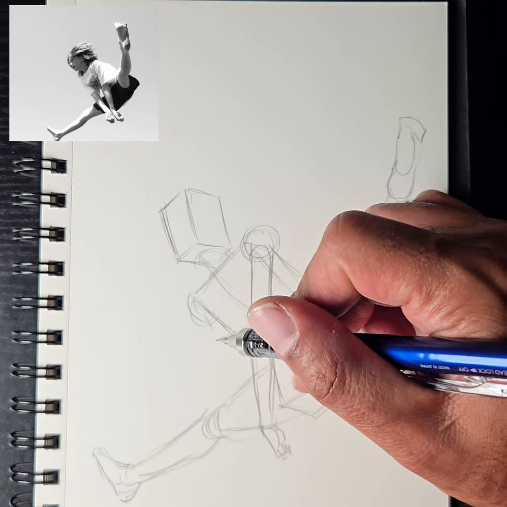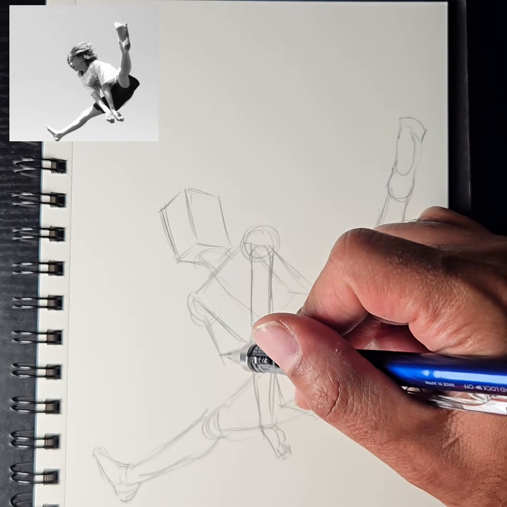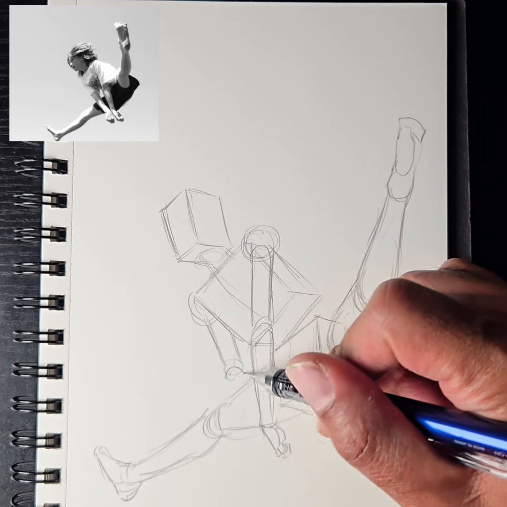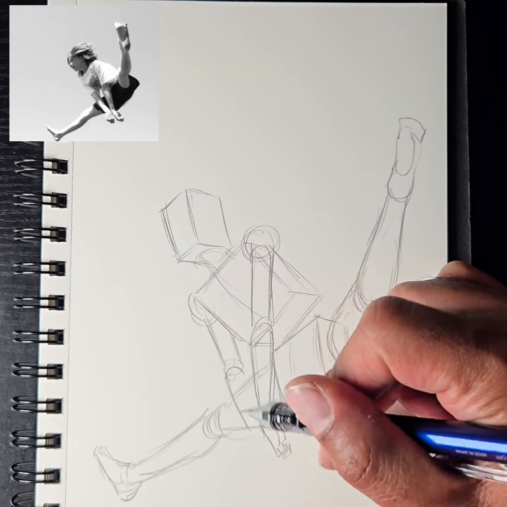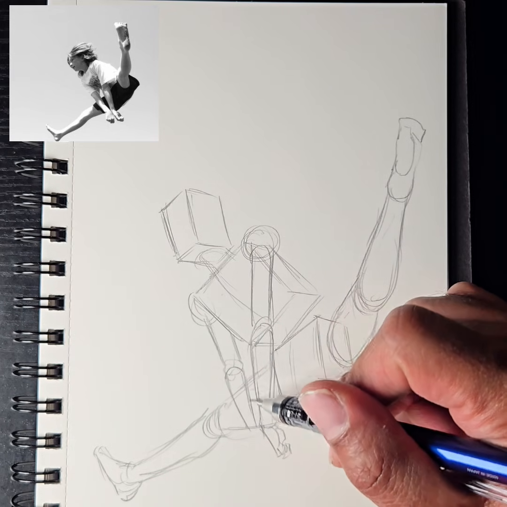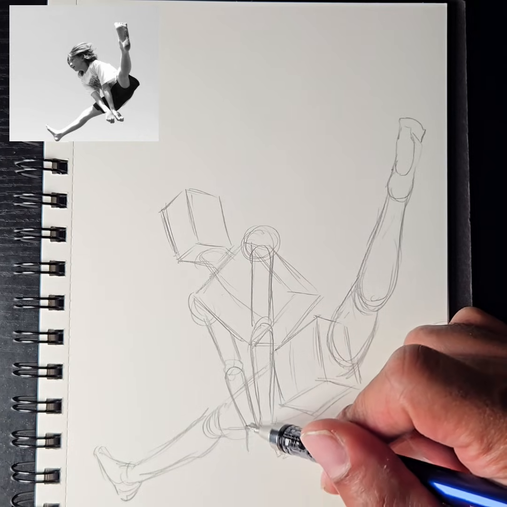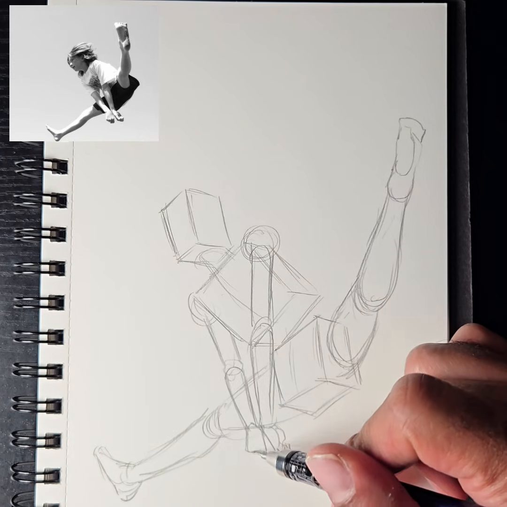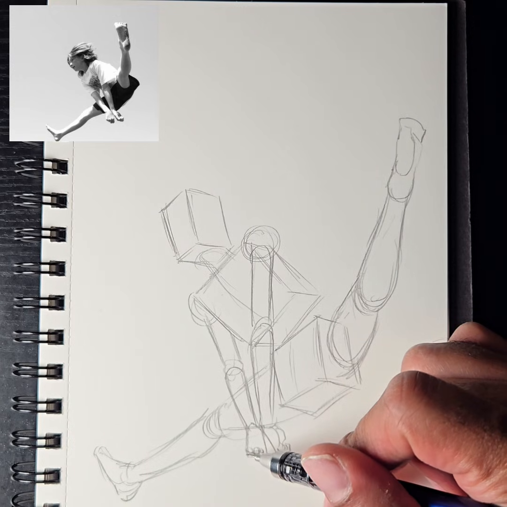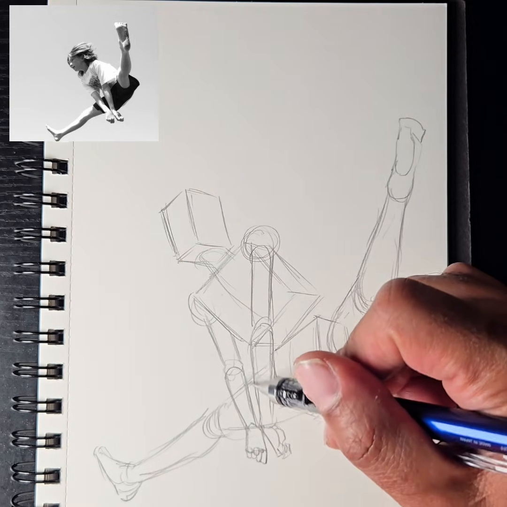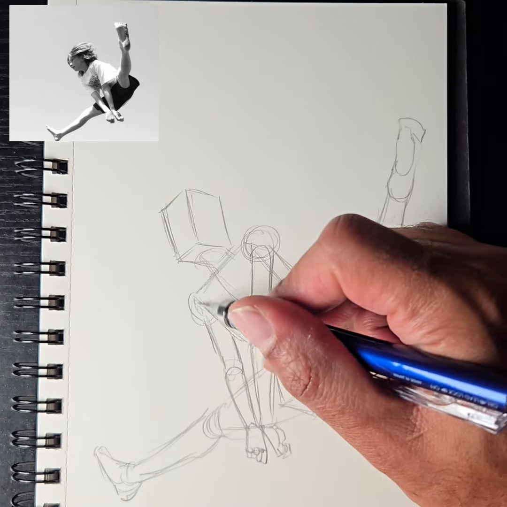So I'm adding the fingers because the hand is going down. The wrist is kind of twisted to the side a little bit. Adding another arm, a cylinder for the bicep, a cylinder for the forearm. Adding in the hand, it's kind of balled up, not really balled up, but just the fingers are inside a little bit.